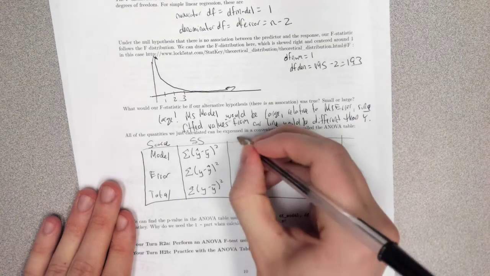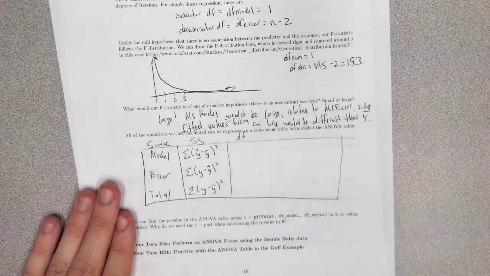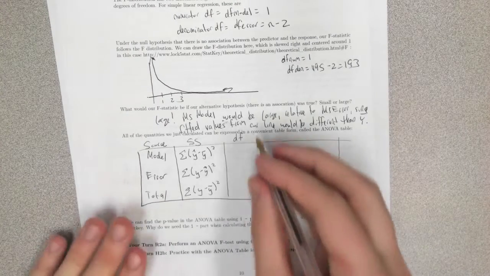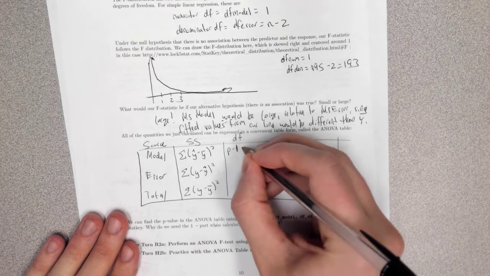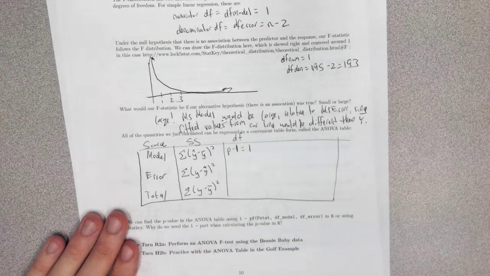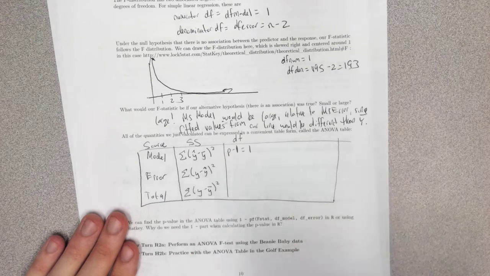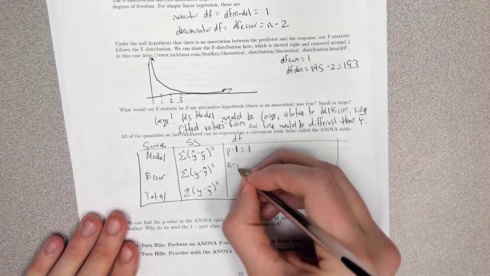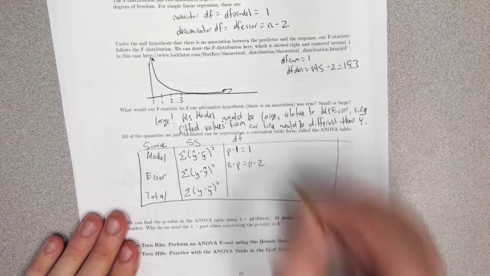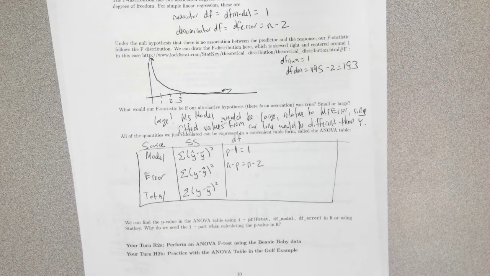Then there will be a column for our degrees of freedom. We already said that degrees of freedom for model in the simple linear regression case is 1, because there are two parameters, the intercept and the slope. Degrees of freedom for error in simple linear regression are always n minus 2.